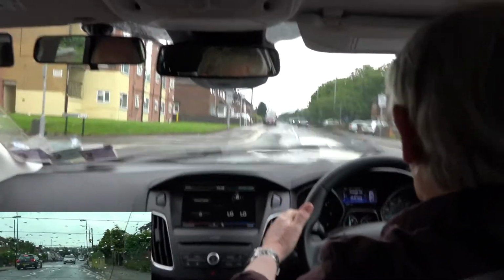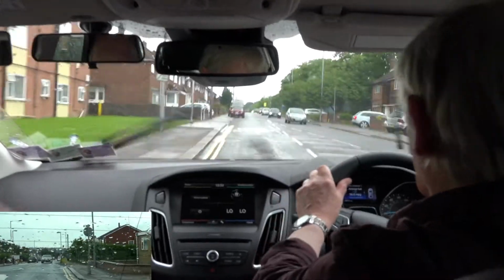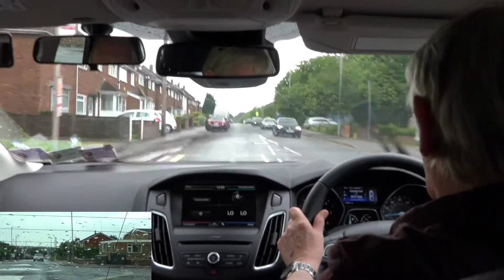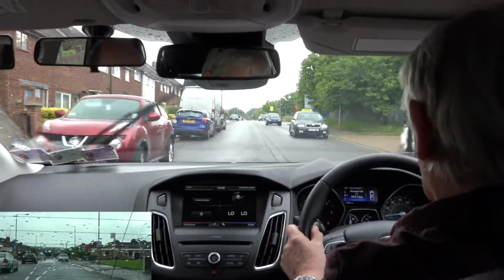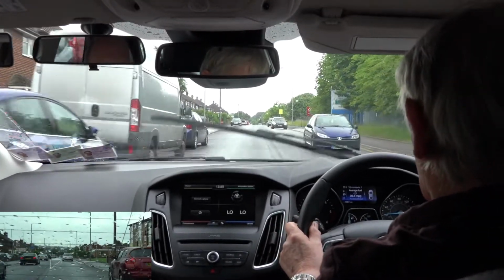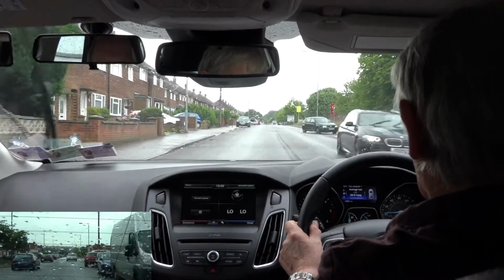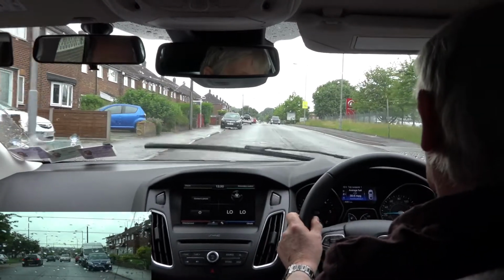Why are we checking that mirror? So we don't need to indicate. The reason we don't need to indicate, Tony, is because by the time we've put that indicator on, we're already at the roundabout. We're already onto it, and it could confuse people. They might think we're going to turn left.